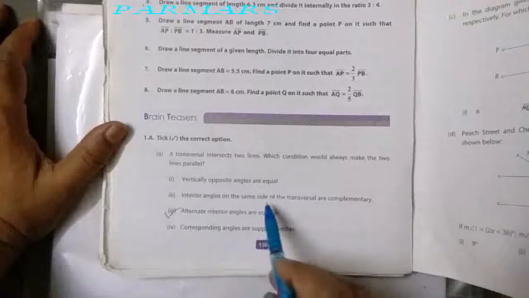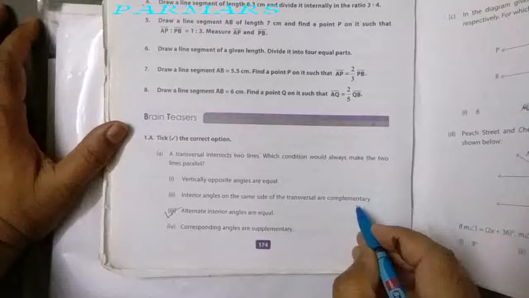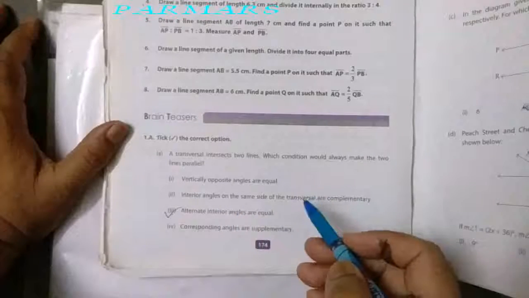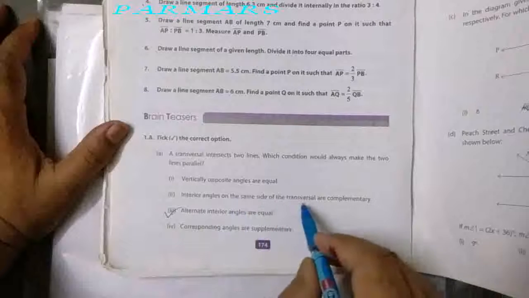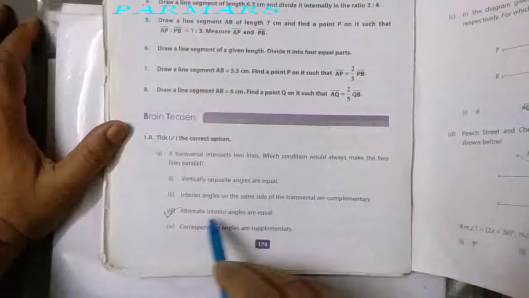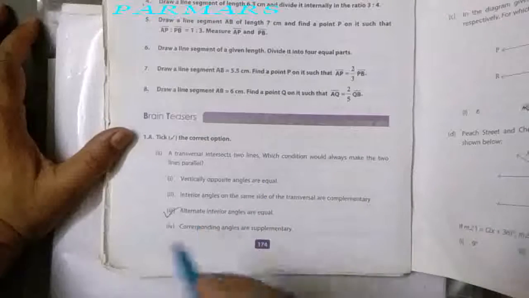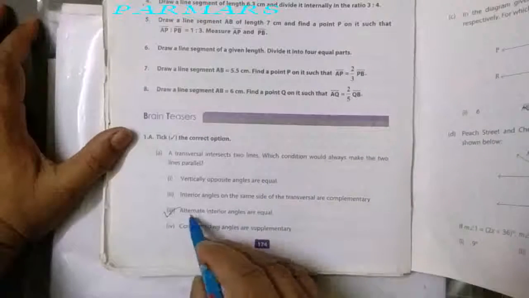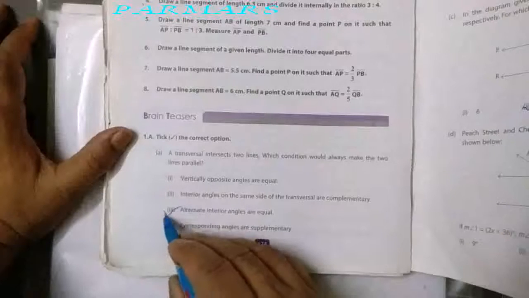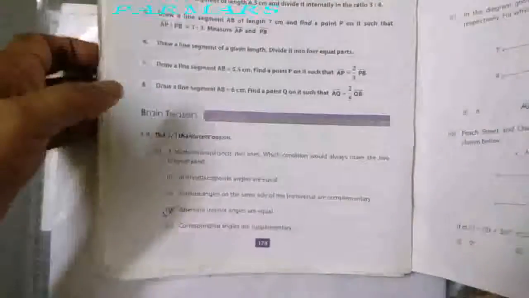Interior angles on the same side of the transversal are complementary. Complementary means the sum of the angles is 90 degrees. If interior angles on the same side of the transversal are supplementary, then this is the condition. Alternate interior angles are equal. Yes, when lines are parallel and intersected by a transversal, alternate interior angles are equal. So this option is correct. Corresponding angles are supplementary? No, corresponding angles are equal. So this is incorrect.